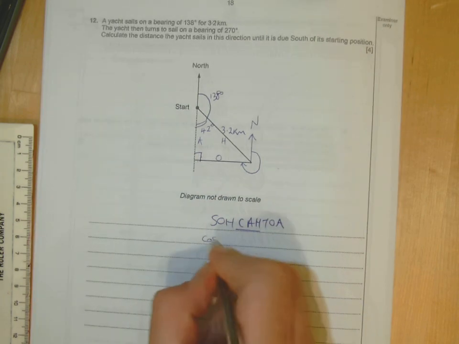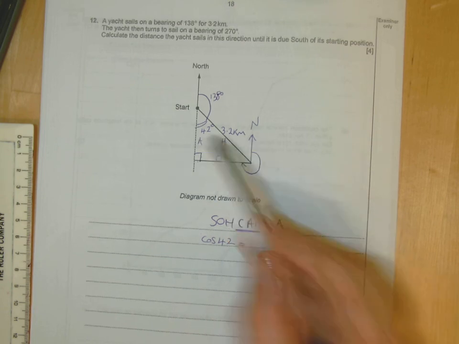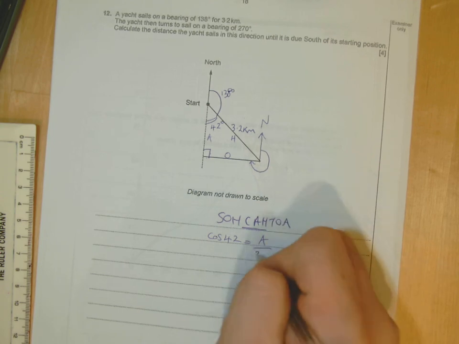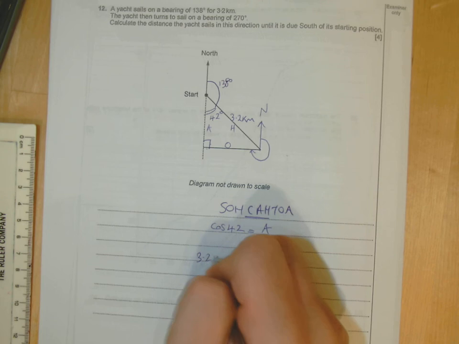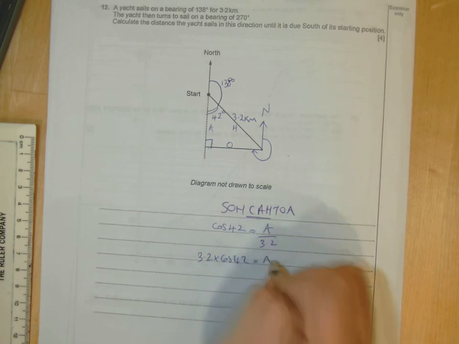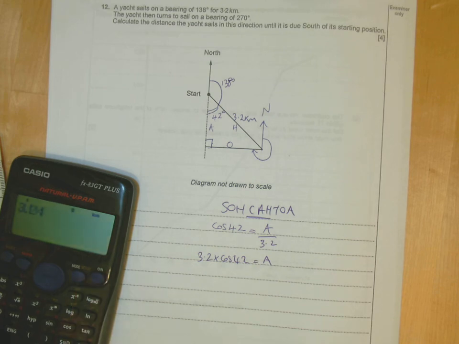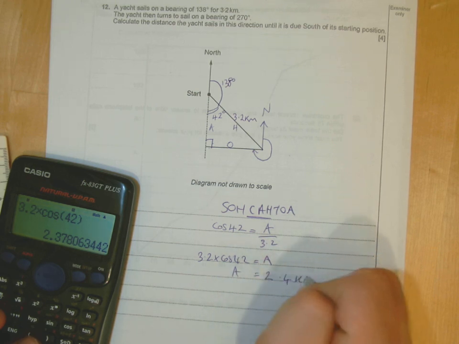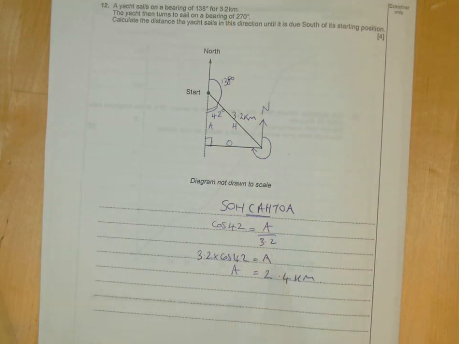So cos 42 will equal adjacent over the hypotenuse, which is 3.2. And then to get A, you just take that 3.2 up there and multiply by the cos 42. And you get your answer, which will be 2.4 kilometers rounded to one decimal place. They've given that to one decimal place, so I give my answer to one decimal place as well.